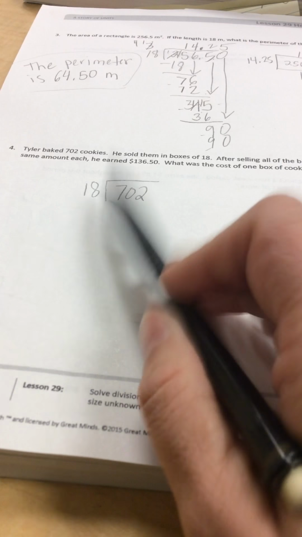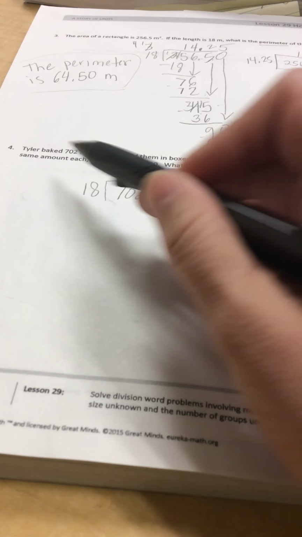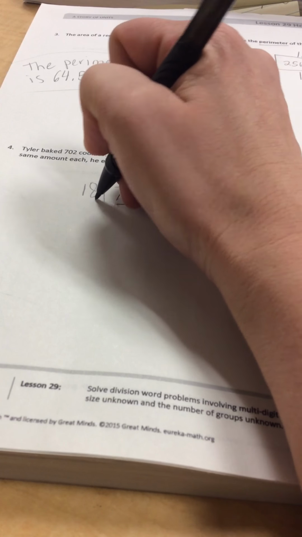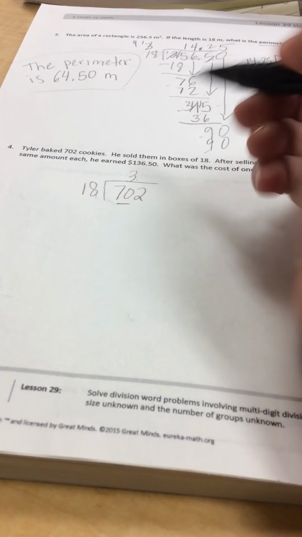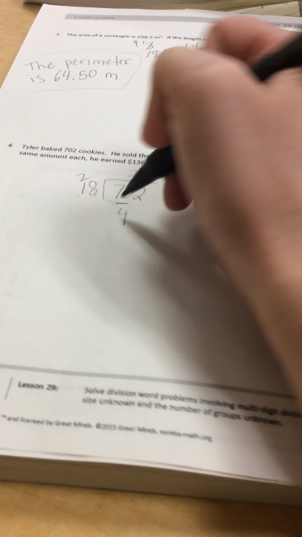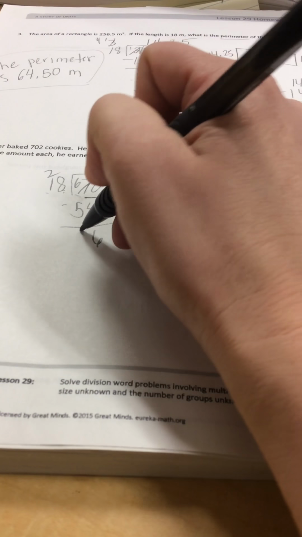Well, first we need to figure out how many boxes they need. We know every time they get 18, they get a box. So let's do 18 into 70. Go in there, it's close to 20, so 20, 40, 60, so 3 times. 3 times 8 is 24. 3 times 1 plus 2 is 5. So we have 16.